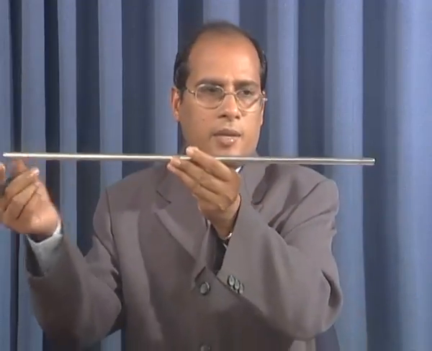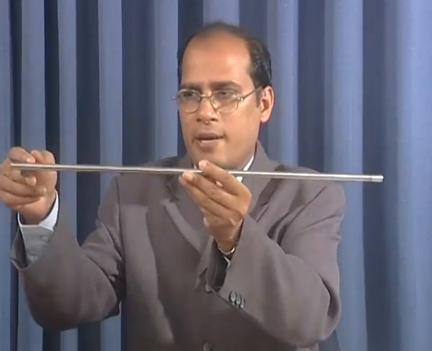So that is the free beam. In the case of the free beam, I already told you the examples are spacecraft or aeroplanes. As they are not supported at the ends, they can be considered free beams. So both ends of this beam are free.